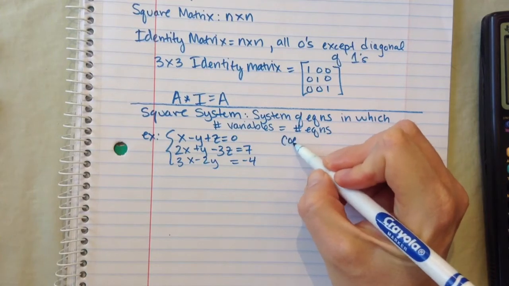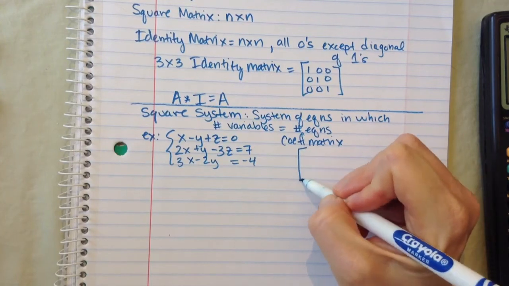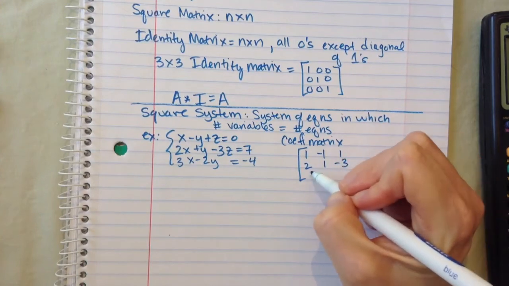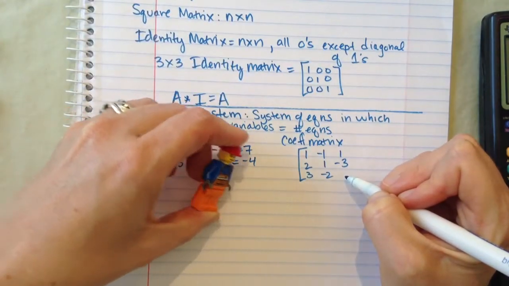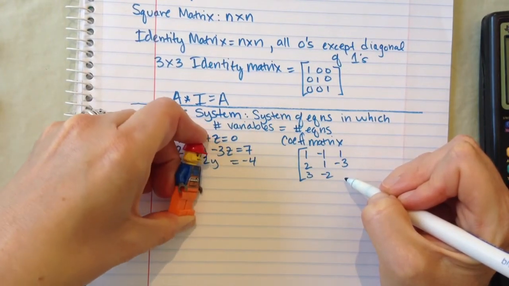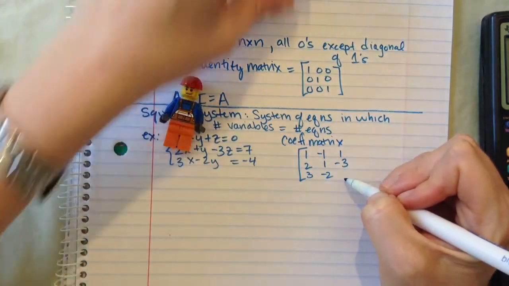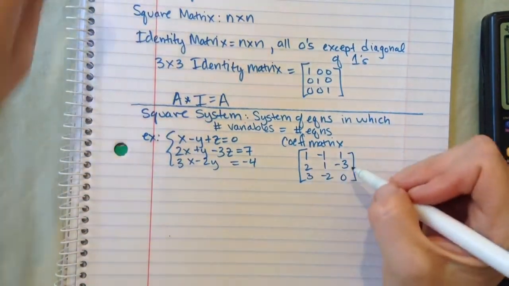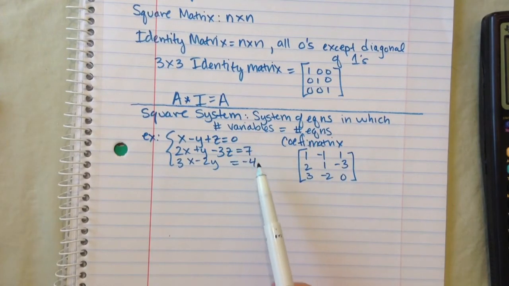But what is a square matrix is the coefficient matrix, a matrix of just the coefficients, which would look like 1, negative 1, 1, 2, 1, negative 3, 3, negative 2, and what goes in here? Well, it should be the coefficient of z, and there's no z here, so it should be 0. I concur. You guys are right, it's a 0. So we do get a square matrix for the coefficient matrix. And then what we'd really do is put the constants in their own 3 by 1 matrix, but we'll talk about that in the next video.